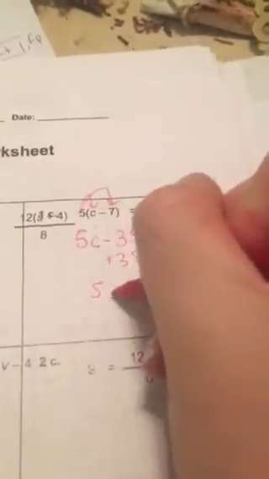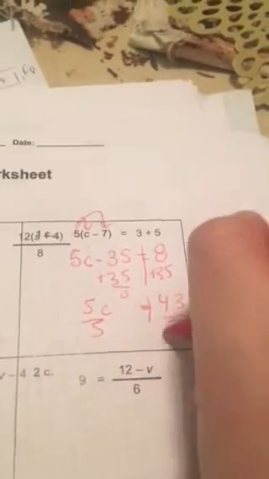So here I do have parentheses, so I have to distribute this 5. 5 times c is 5c. 5 times negative 7 is negative 35 equals 3 plus 8. Well, I have some like terms to combine. That's 8. So now I'm going to add 35 to both sides. I'm left with 5c equals, well, that's going to be 43. And divide each side by 5.